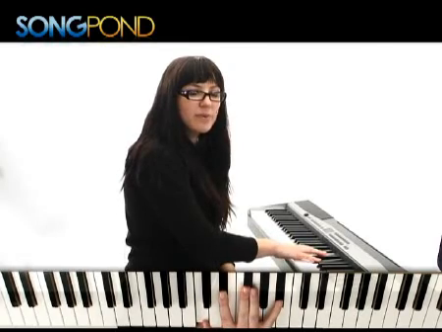So that's our whole C minor 7 flat 5 chord. Now we're going to go on to the next part of this tutorial where we're going to be looking at the chord symbols that we typically use for 7th chords.